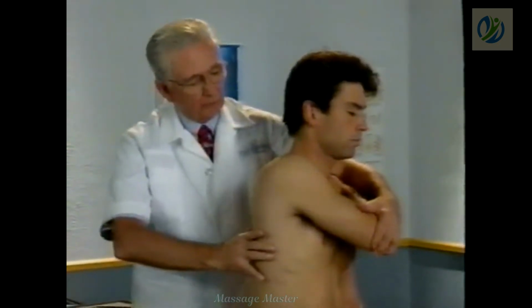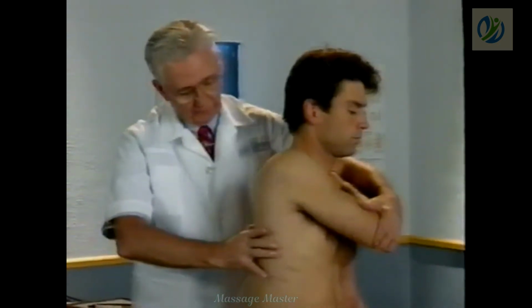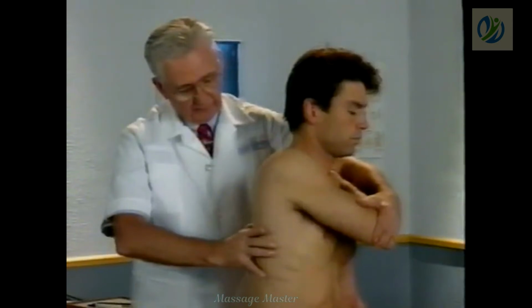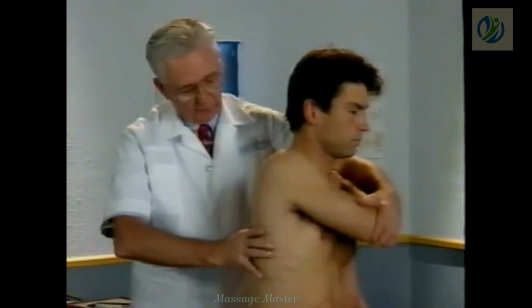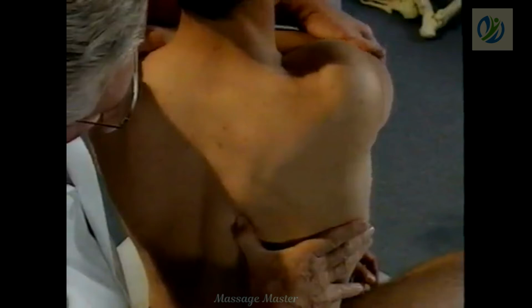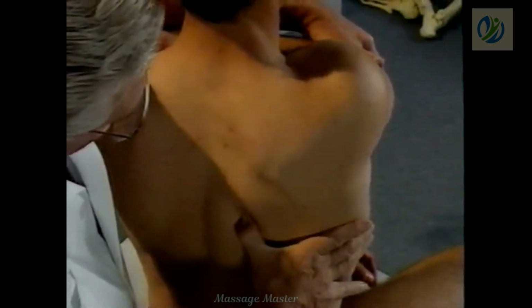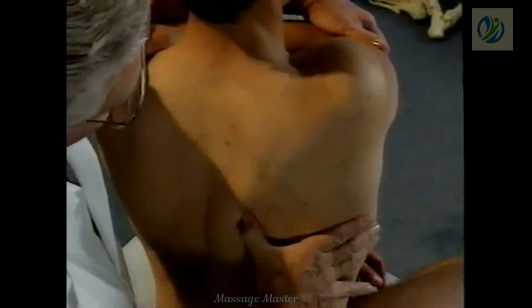Now pull your elbow to the right. Pull it right. Relax. Pull your elbow down to the lap. Pull it straight down. Relax. I'm constantly pulling posterolaterally with my thumb as he pulls his elbow to the right or pulls it to the lap.